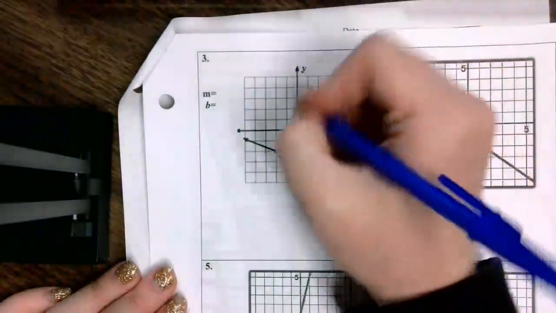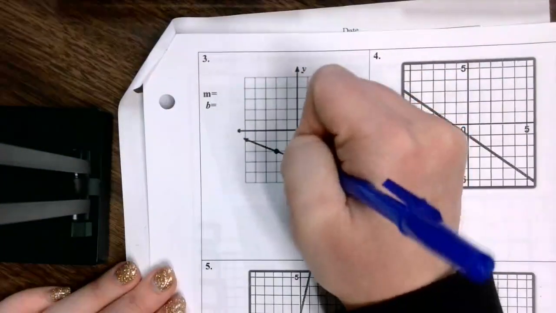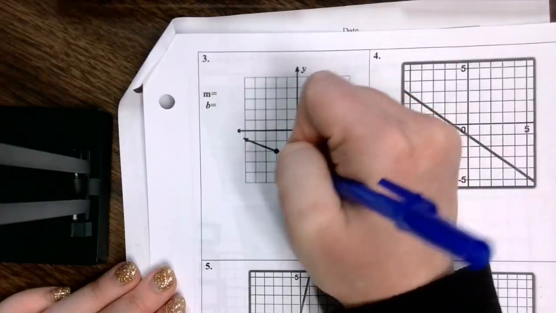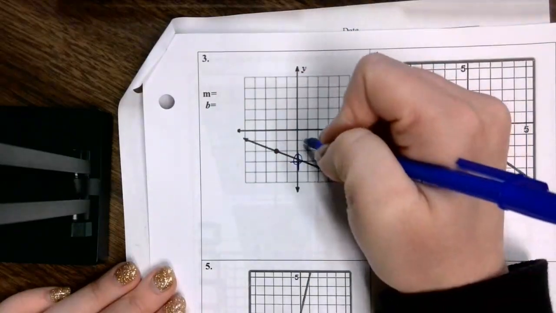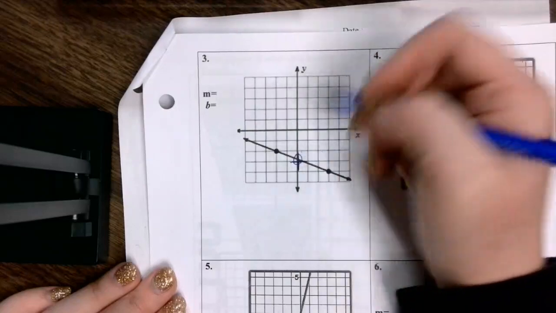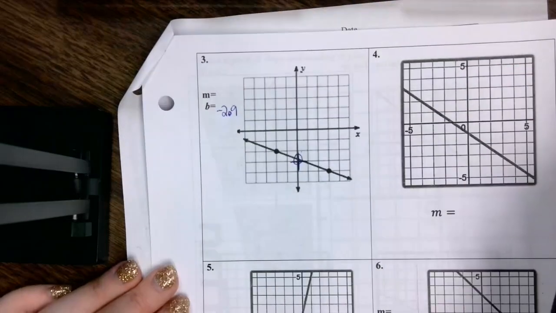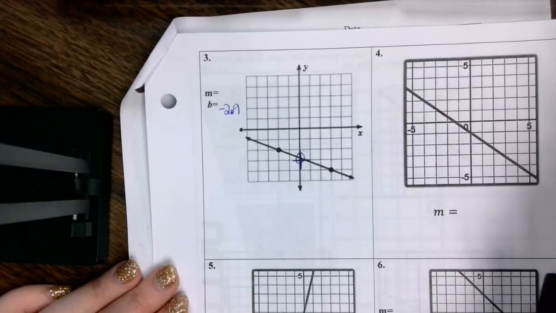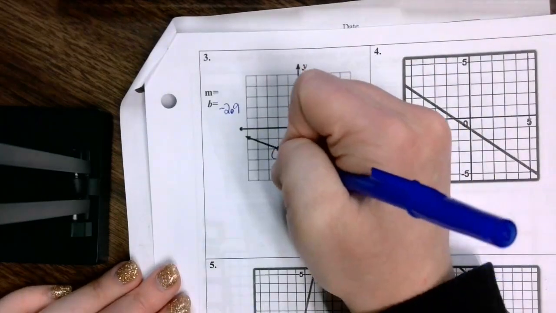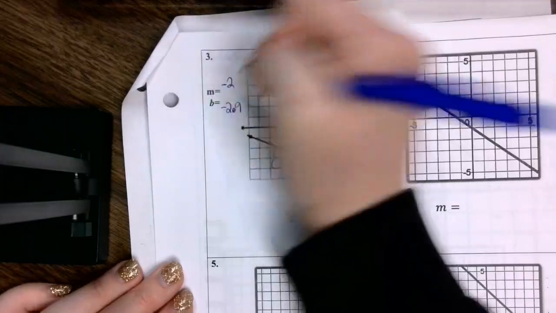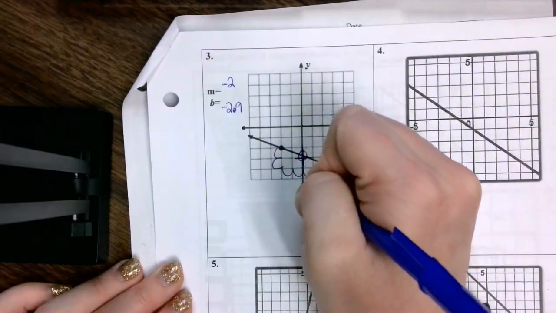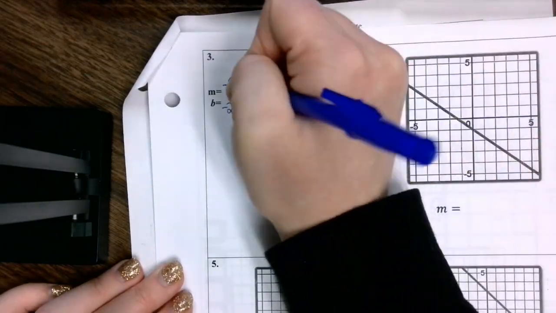Our next one, our y-intercept is here. Since it's not exactly on a cross, we're going to have to estimate. So I'm going to estimate that. It's 1, 2, this is 3. So I'm going to guess about -2.9. So you have to guess on that one because it's not exactly on the cross. And then our slope is 1, 2. I went down 2, so -2. And then right 1, 2, 3, 4, 5.